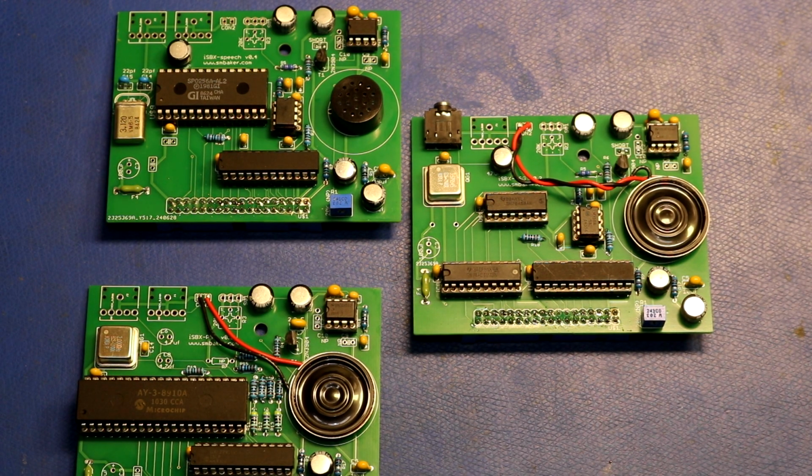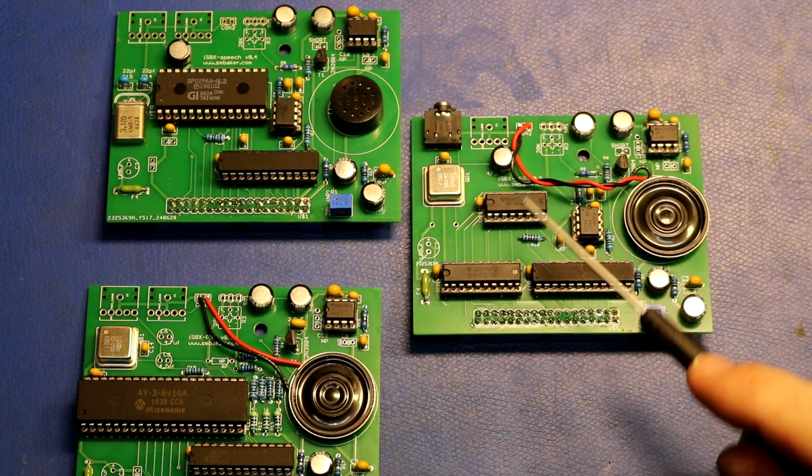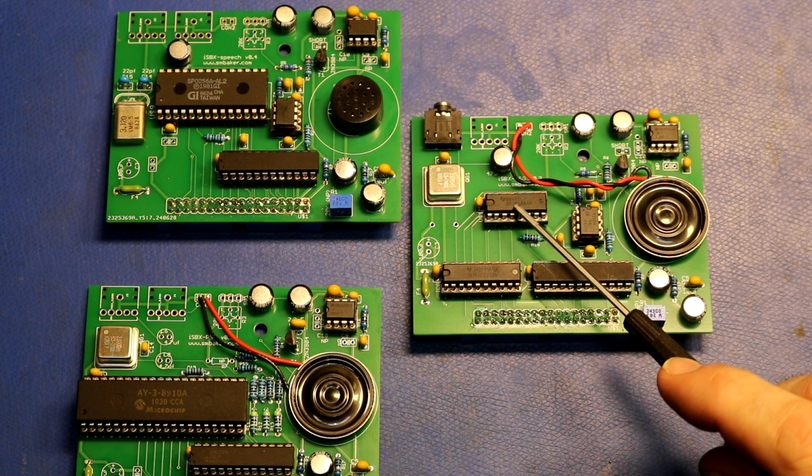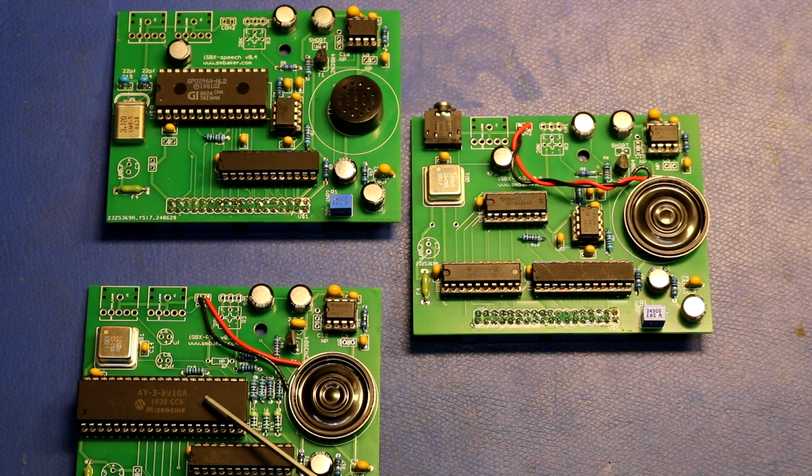So my multi-module adapter had spots for 4 modules. The bubble module took up 2 spots. But that leaves 2 more spots, so I started to make some other modules. Here we have a speech synthesizer. Here we have a CSG sound card, that's a 76489. And here we have an AY38912 sound card.